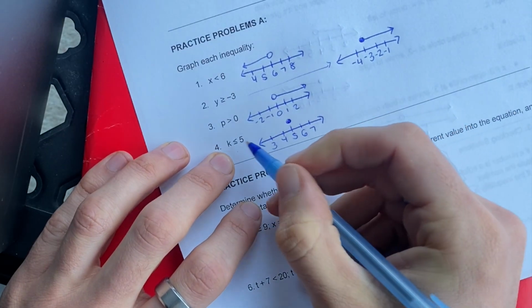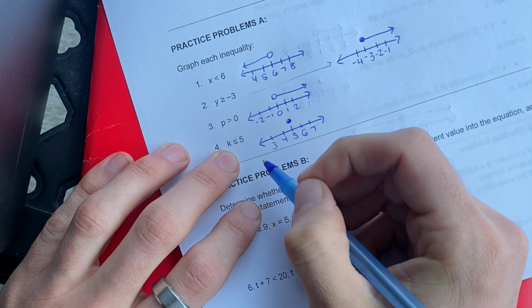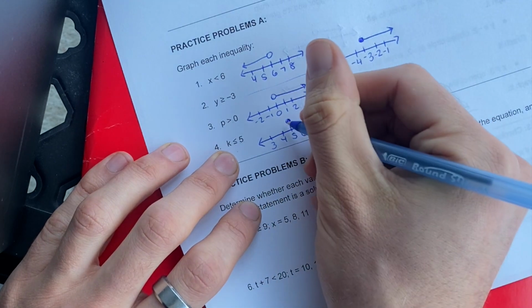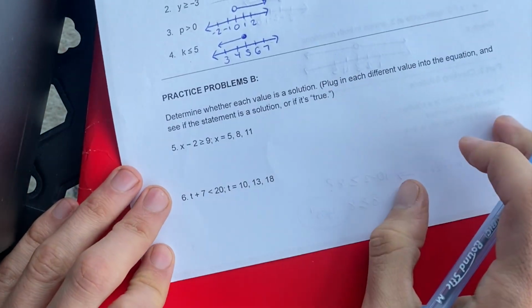All right, we're almost done. And K is less than or equal to 5. K is smaller than 5. So if we're getting smaller, we're going to the left. All right, last part here.